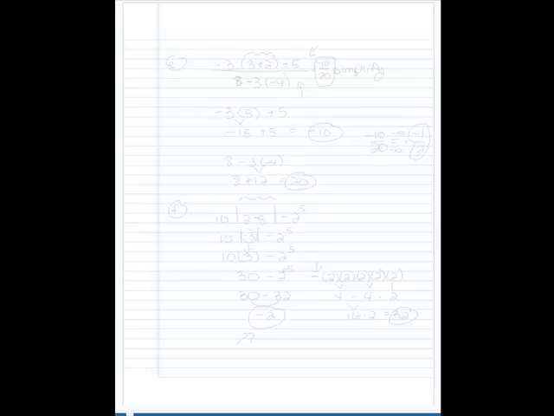Let's just try one more. What about this one? Now in this problem, it looks like a fraction. So don't make yourself crazy. Just do the top first, then do the bottom, and then don't forget to simplify.